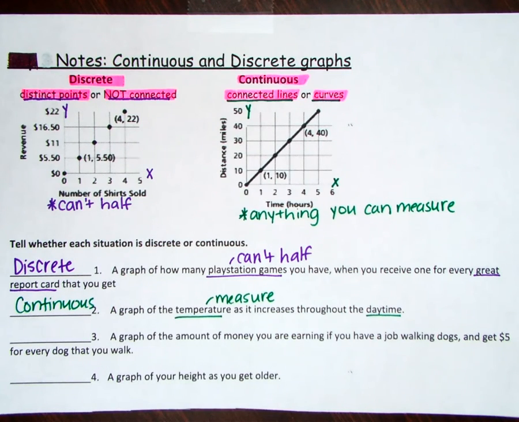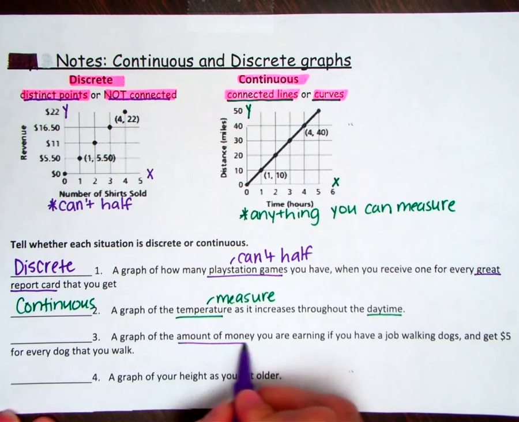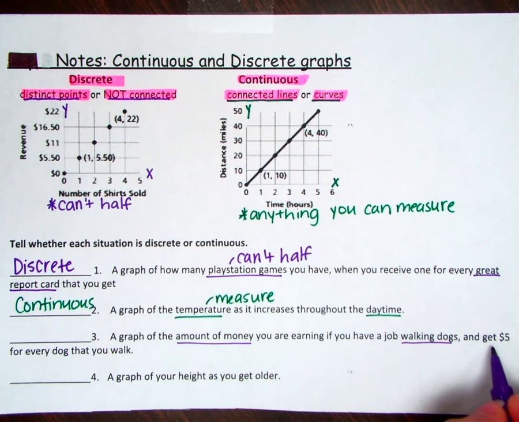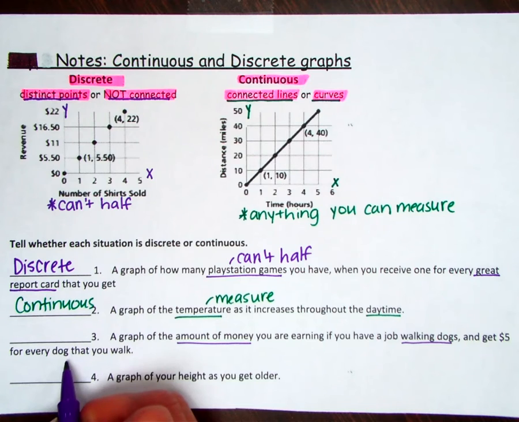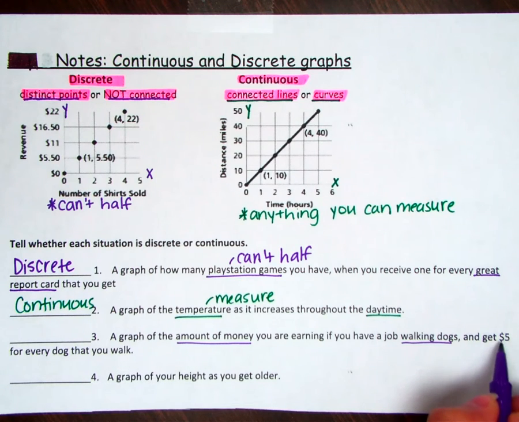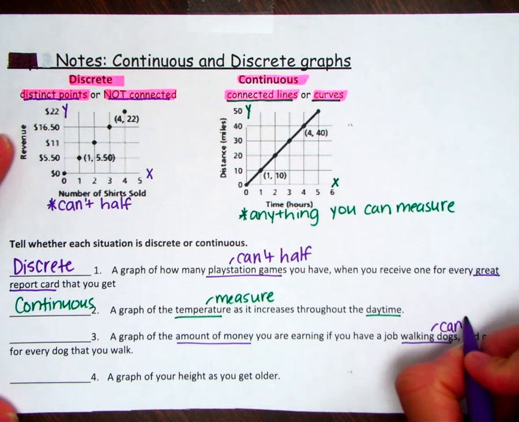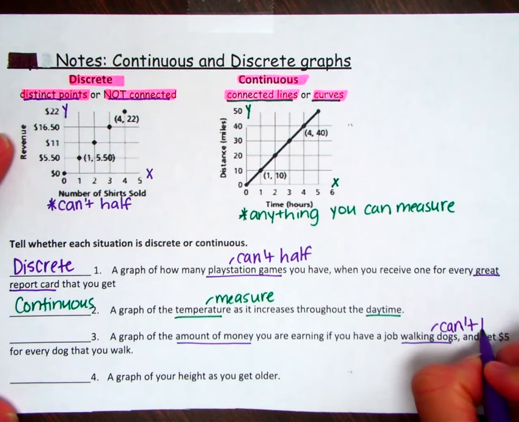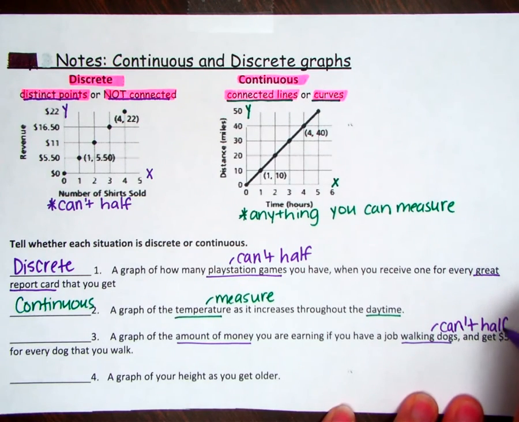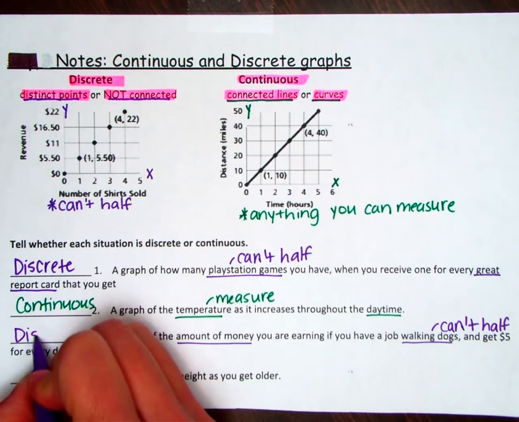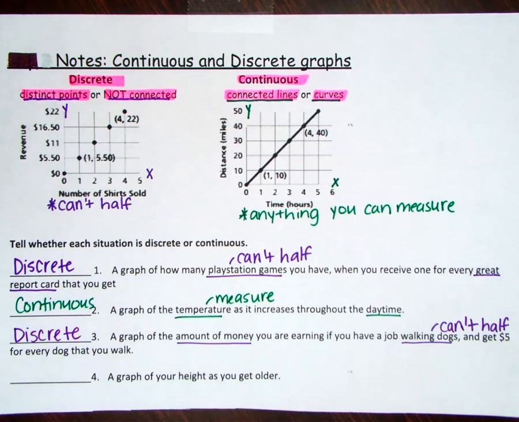Now let's look at number 3, a graph of the amount of money you're earning. So if we're talking about money, if you have a job walking dogs, here it tells you you get $5 for every dog you walk. I walk 1 dog, I get $5. 2 dogs, $10. So that should be discrete data because you can't half a dog. You want to always ask yourself, is there something I can half, or is it something I'm measuring? Since we cannot half a dog, we are going to write this as discrete data.